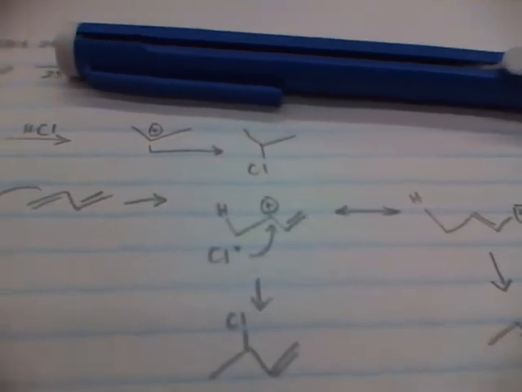What you don't know yet is why we get two compounds, the 1,2 and the 1,4, and also something I haven't yet told you.